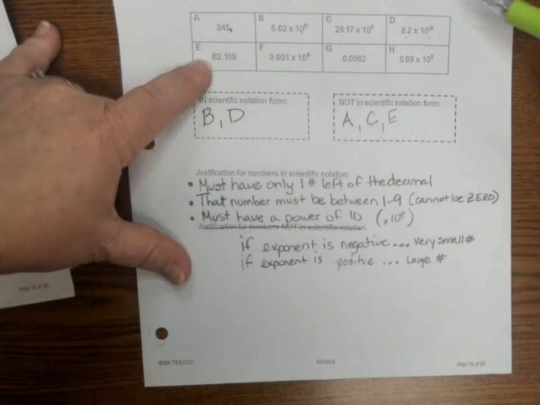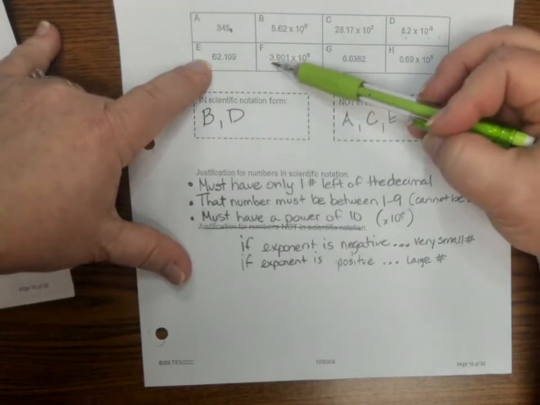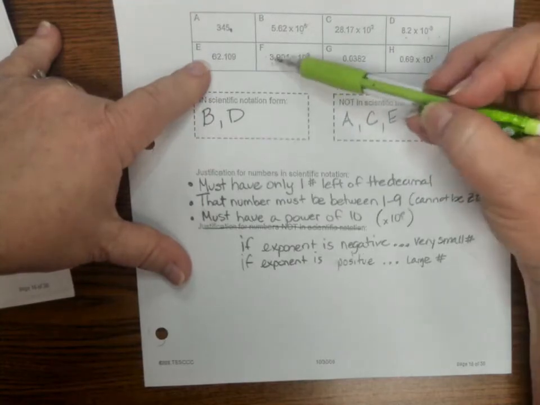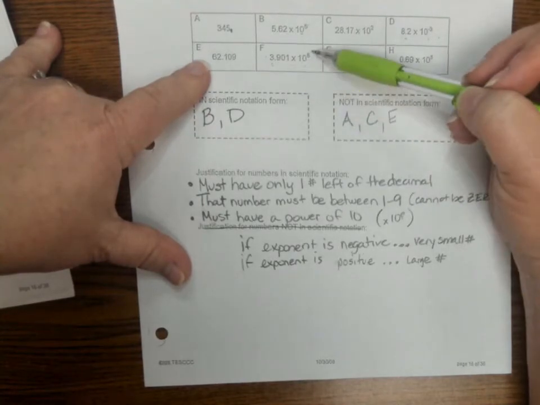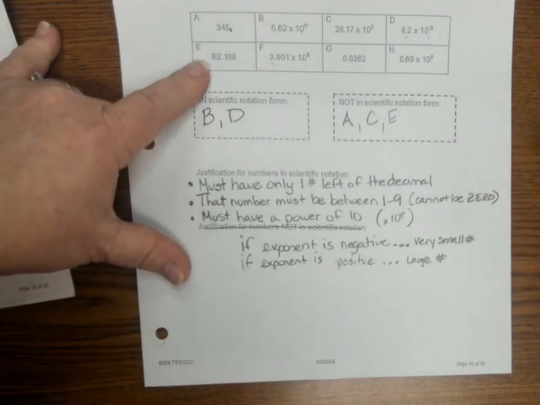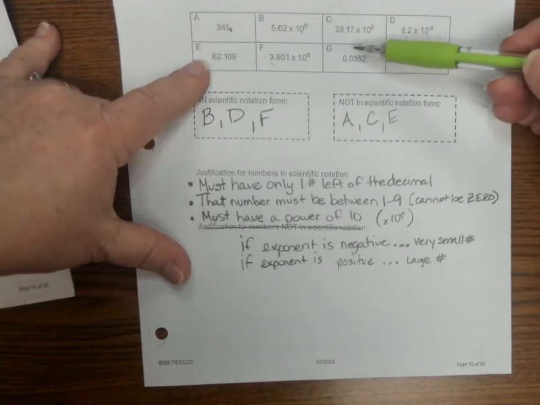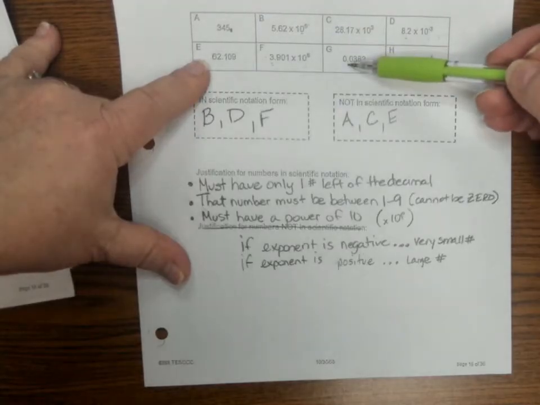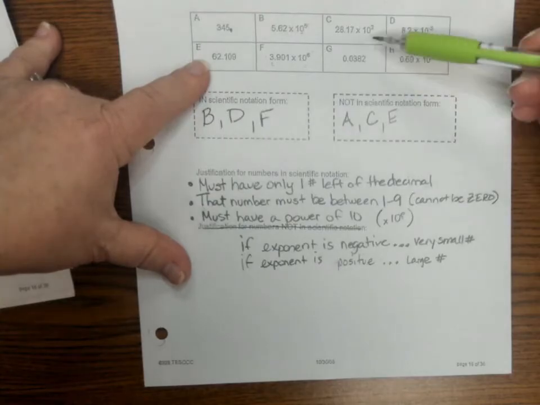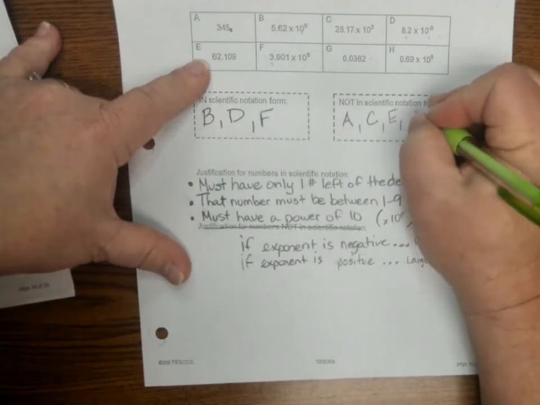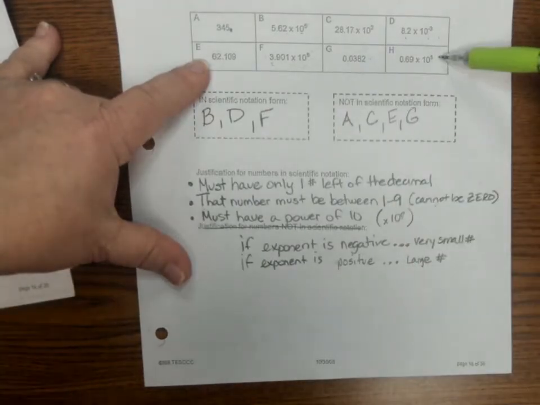F. One number left of the decimal, yes. That number is between 1 and 9 because it is a 3. It does have a times 10 to a power, so therefore that is in scientific notation. G. You have one number left of the decimal, but it is 0. And you don't have a power of 10. Therefore, that number is not. And H, I want you to decide whether it is.